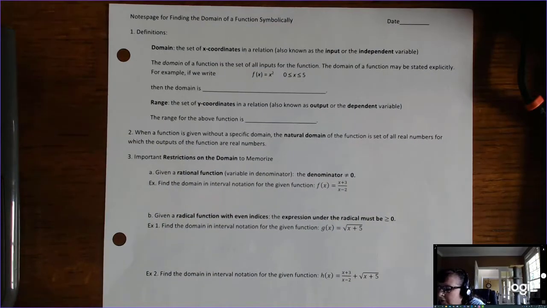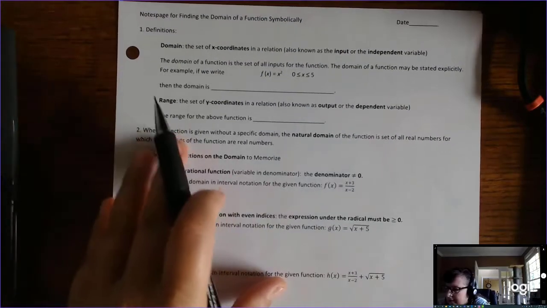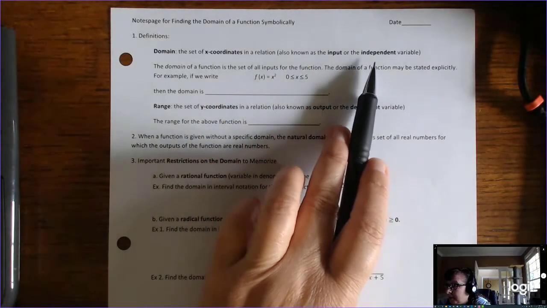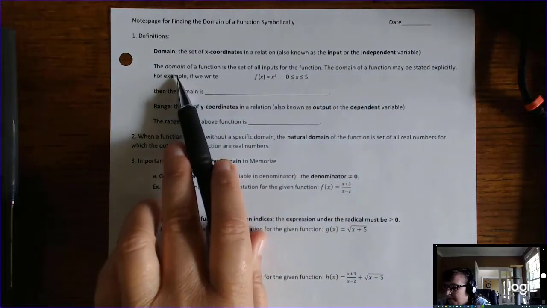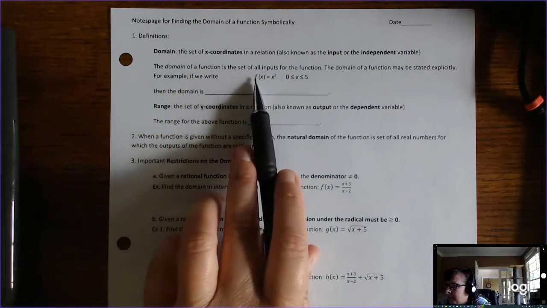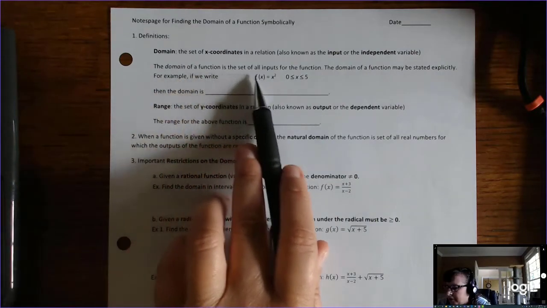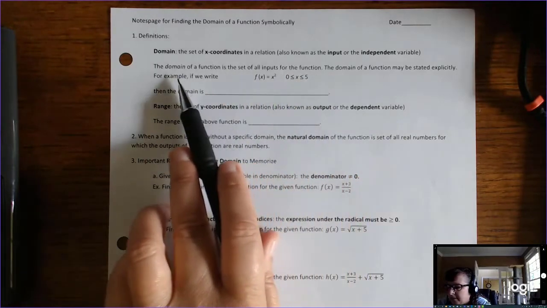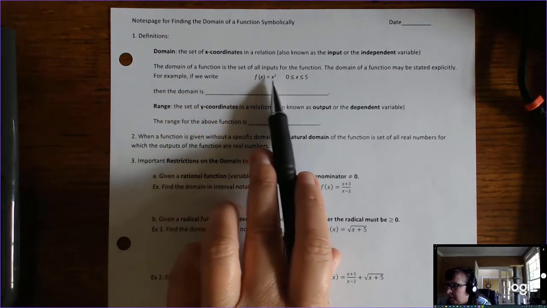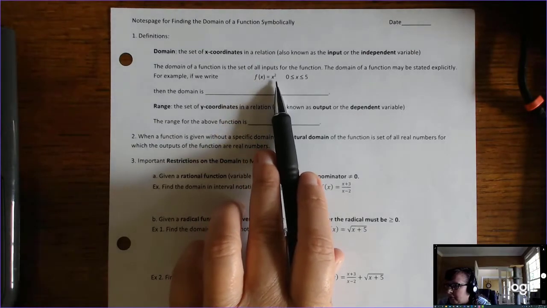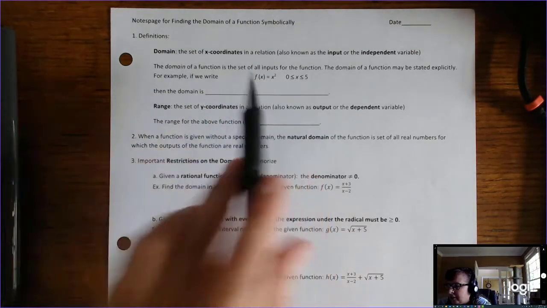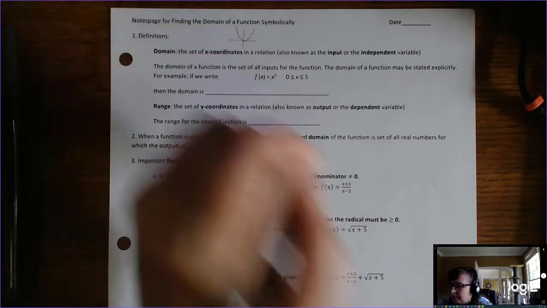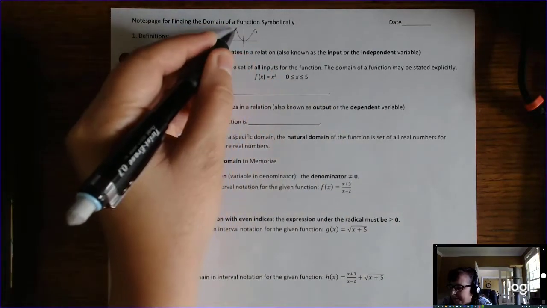Okay, so the domain, again, it's the set of x coordinates, also known as the input or independent variable. So this first example, the domain of a function is the set of all inputs for the function. The domain of a function may be stated explicitly. So here is a function, f of x equals x squared, and that actually is a parabola, just to sort of make connections. So that's what the graph of that would look like.